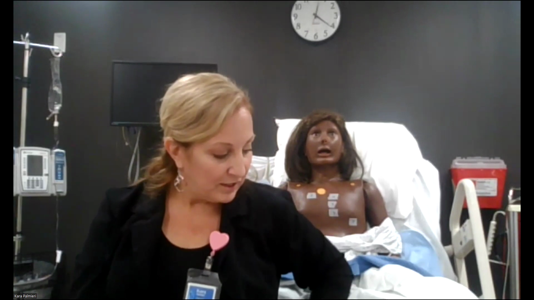But try to get some of that dead skin off, maybe a little lotion, not between the toes if they have diabetes, but try to moisturize that skin and optimize the circulation down to that area.